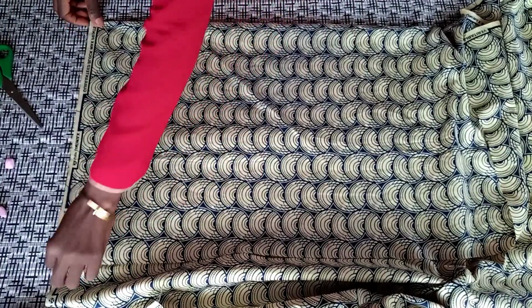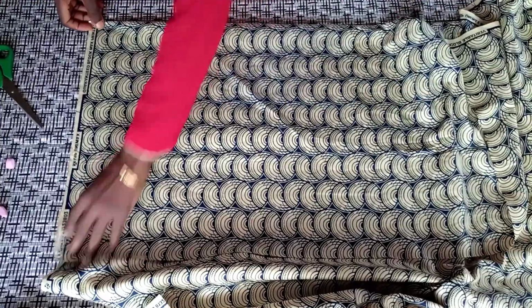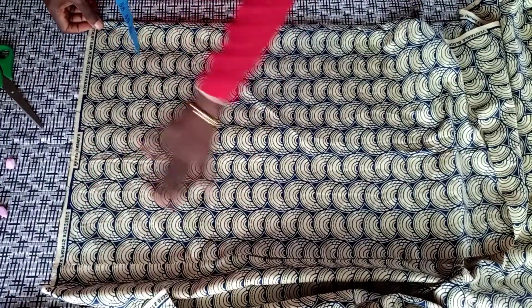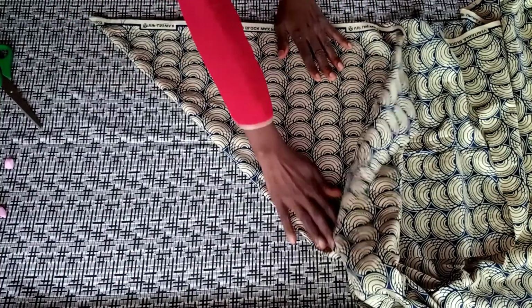Then this edge that has an opening here, I fold it over this edge. This edge over this edge.